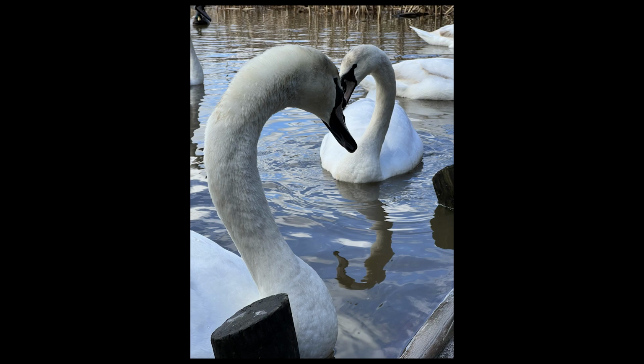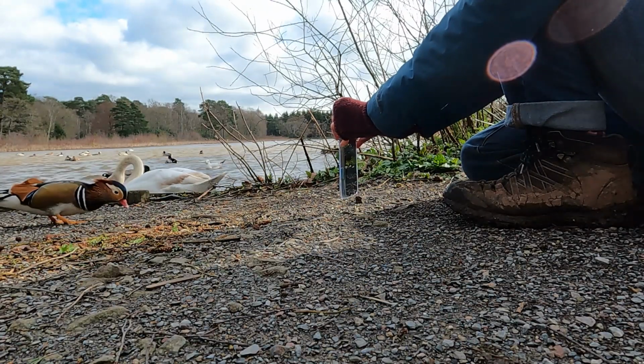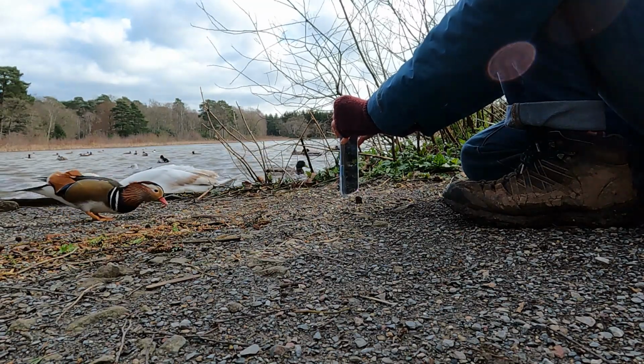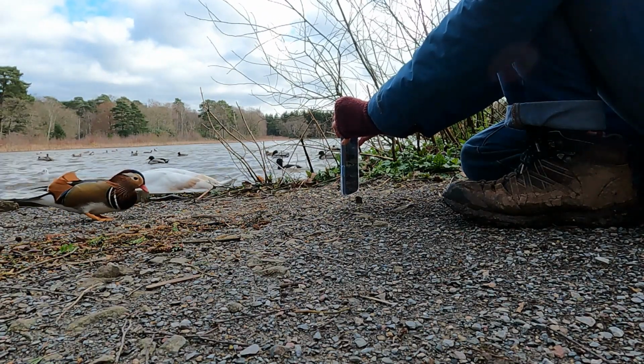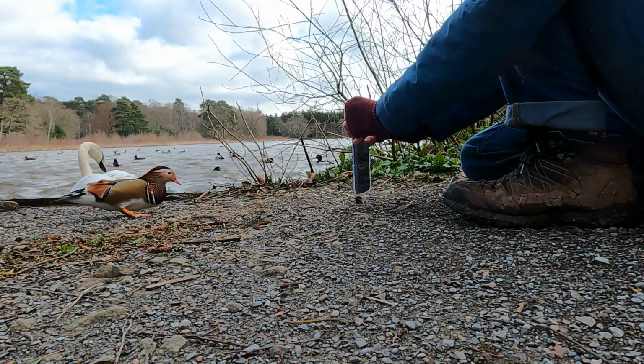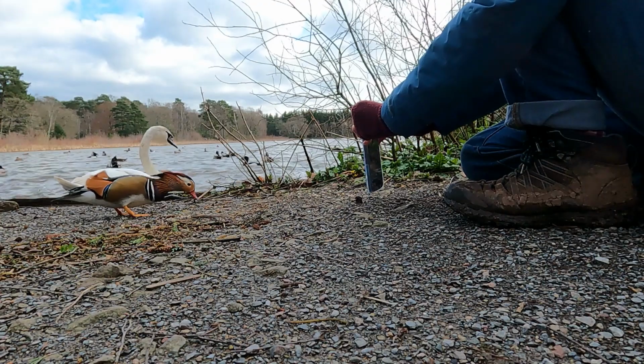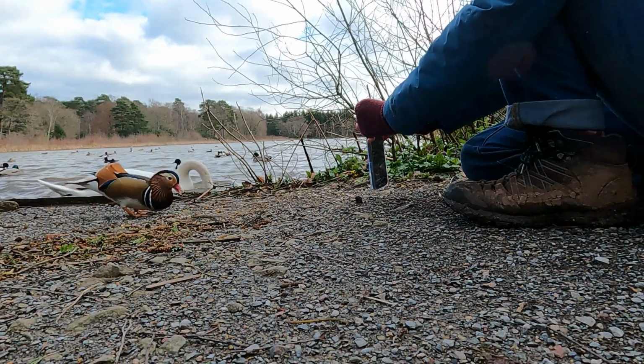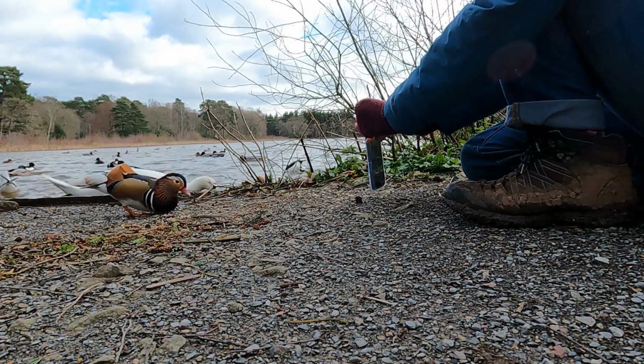And my other tip for phones specifically is that when I was taking pictures of these ducks, I started turning my phone upside down so that the camera was closest to the ground.